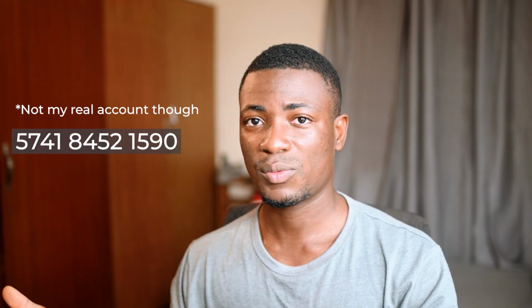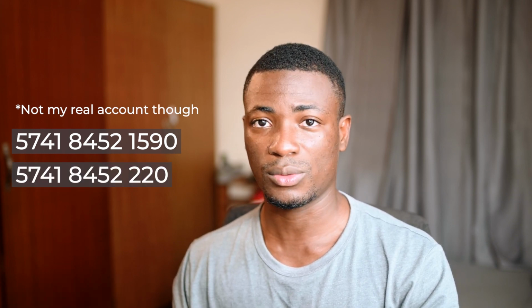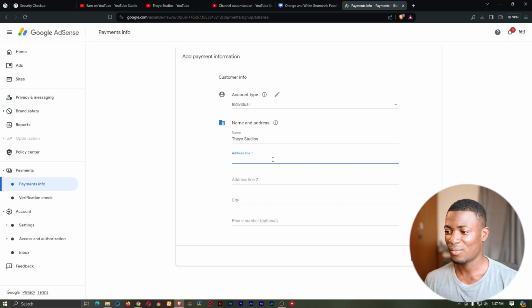It's practically the same number of digits, but they changed the last 4 digits to a dollar account equivalent. So in Ghana cedis, the last 4 digits were 1590, so they just changed those 4 digits to 220, which is for dollars, and everything else was exactly the same, so I can't forget my account number.